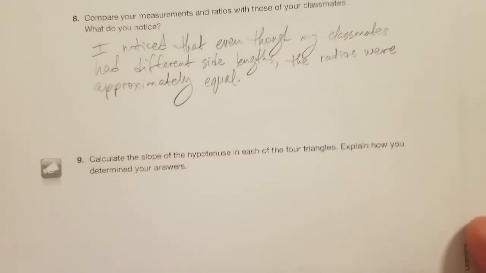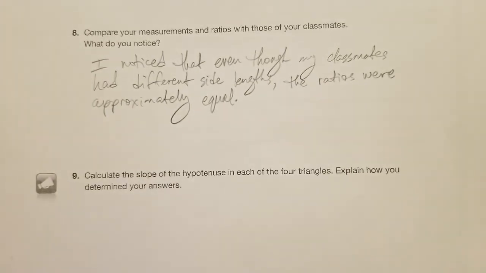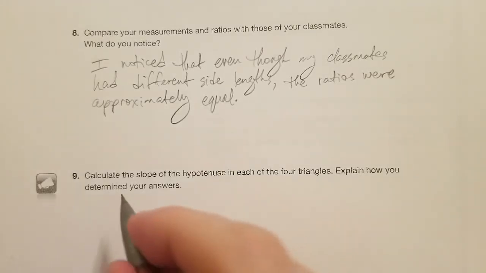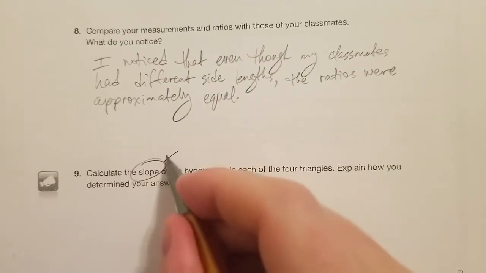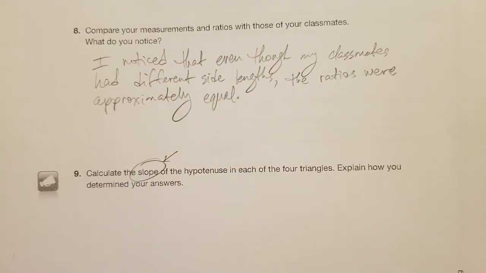Okay, so now we're going to start with our first trigonometric ratio. We're not going to name it yet because that's the next section, but we're just going to start explaining what it is first. And we're going to calculate the slope of the hypotenuse in each of the 4 triangles. And we're going to explain how you got your answer. So if we go back to Algebra 1, what is slope?